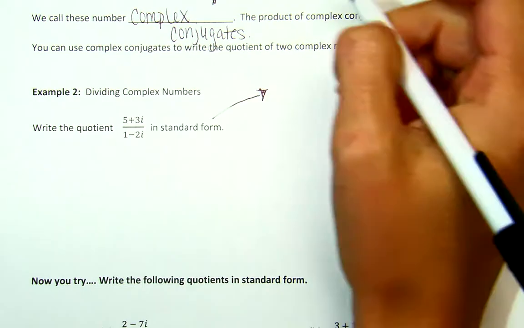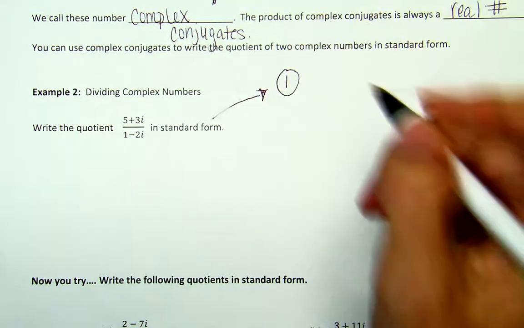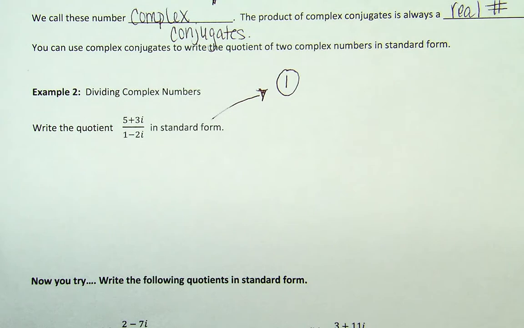The first thing we're going to do is start by multiplying the numerator and denominator by the complex conjugate of the denominator.